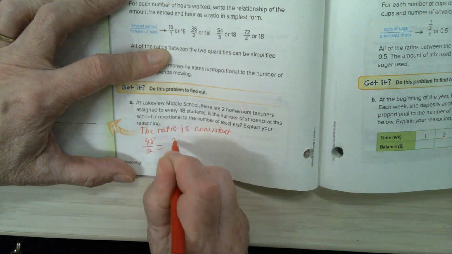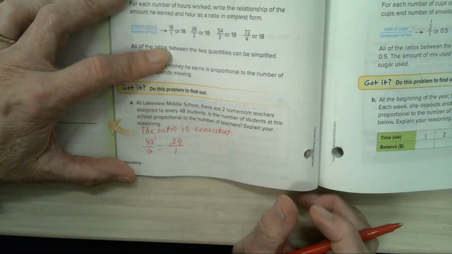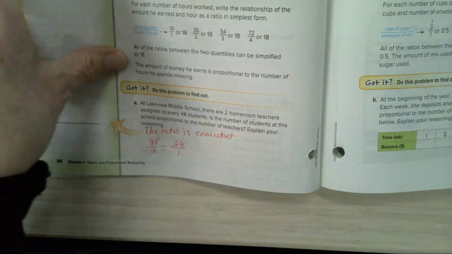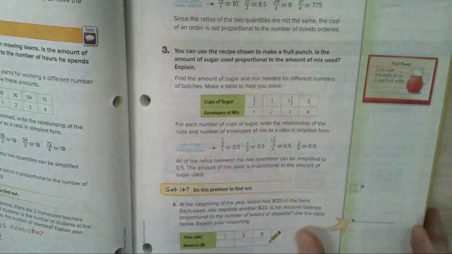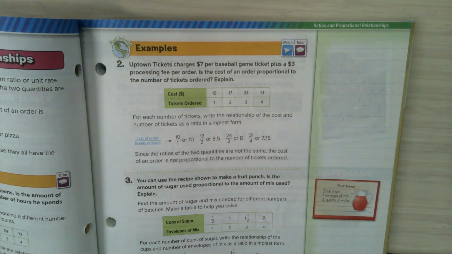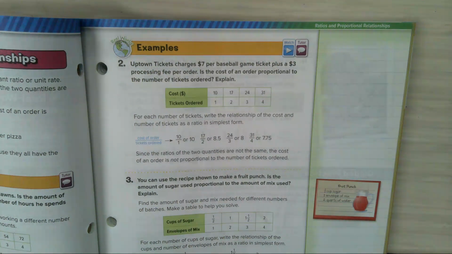48/2 will equal 24 students to 1. Okay, let's go to example number 2. Uptown Tickets charges $7 per baseball game ticket plus a $3 processing fee per order. Is the cost of an order proportional to the number of tickets ordered?